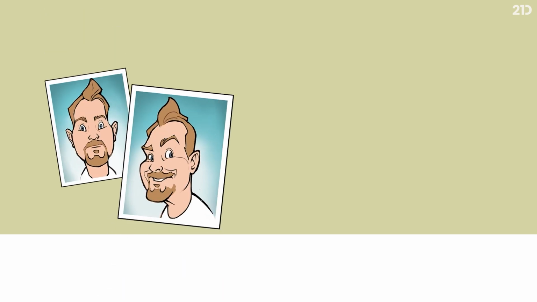The same idea applies in finding an image that is more interesting. It makes sense that if you start with an interesting reference, you'll be more likely to end up with an interesting result.